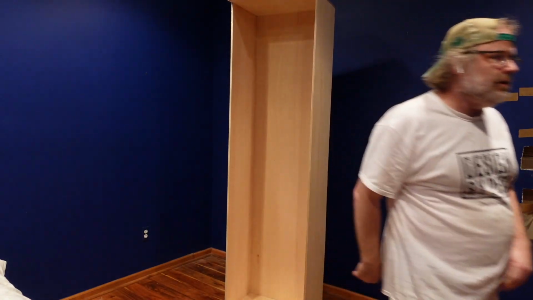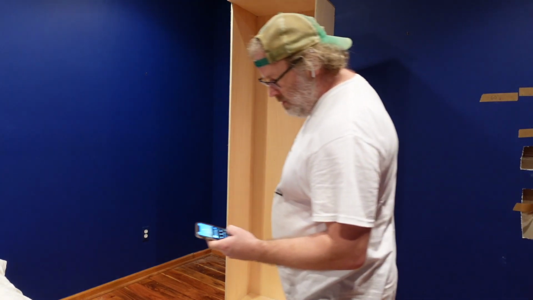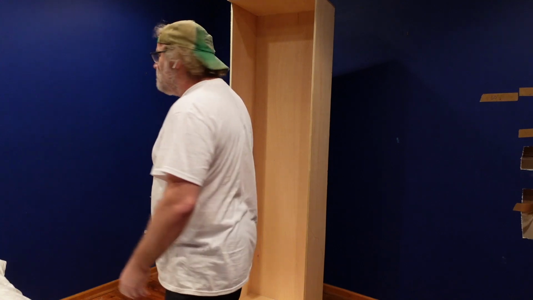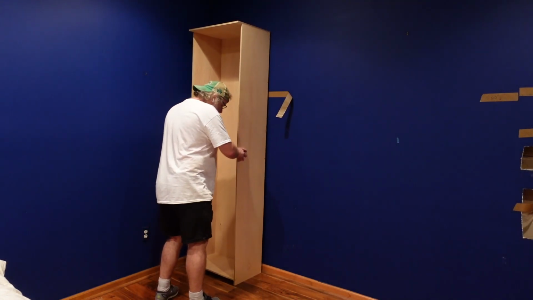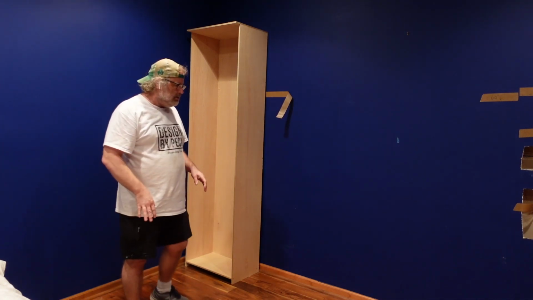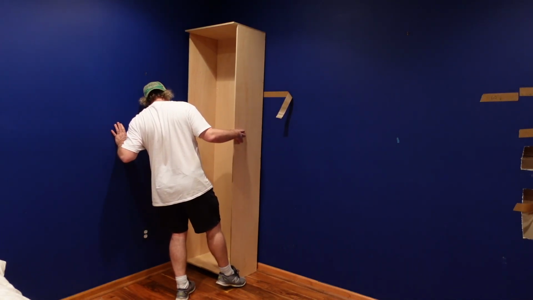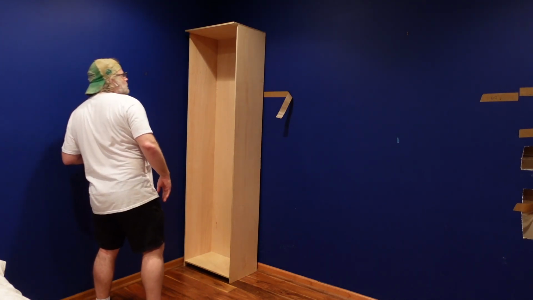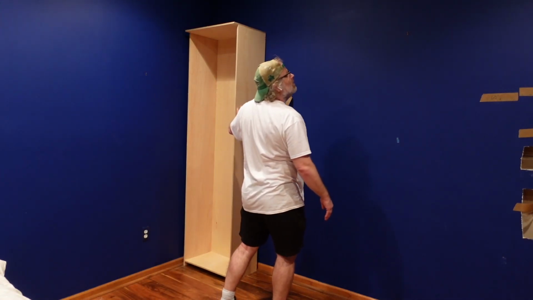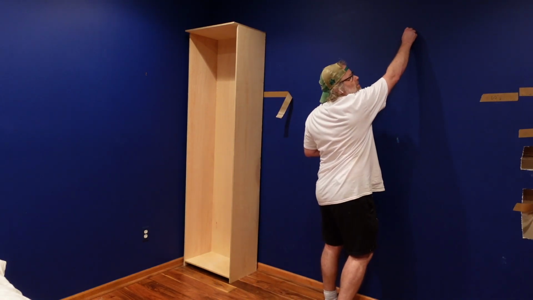Okay, the moment of truth. Let's see how this works. Let's see how well I do. I'm not taking the trim off yet. Just placing it in there. Not too bad. Let's take these off the wall.